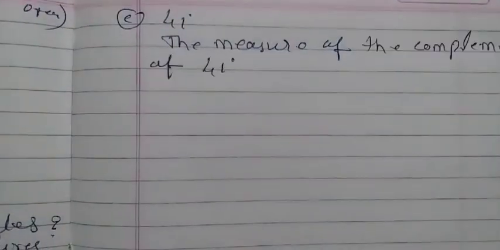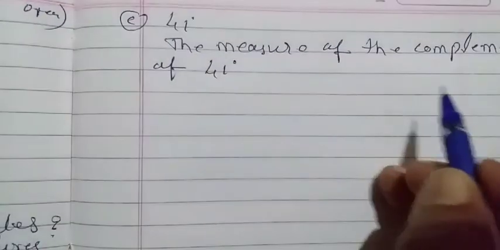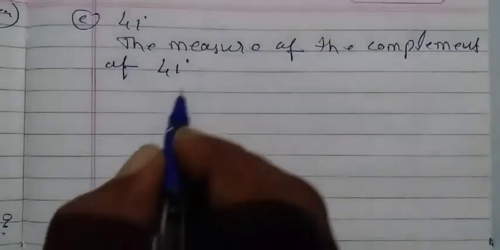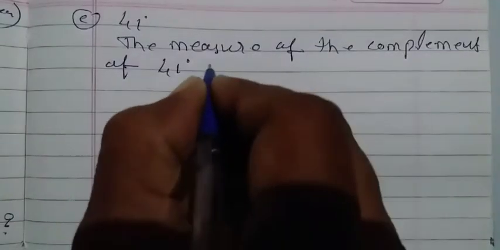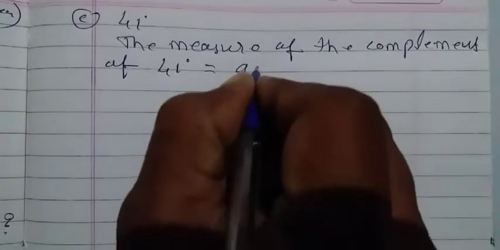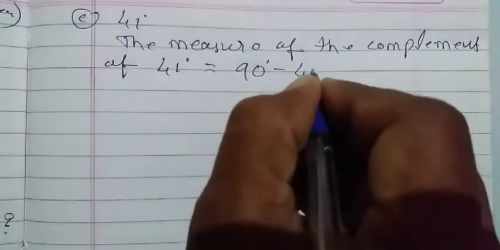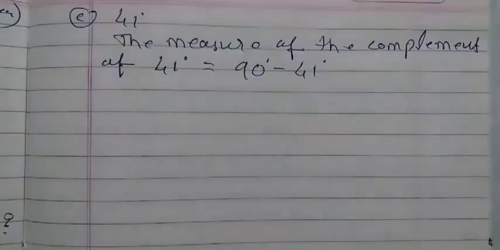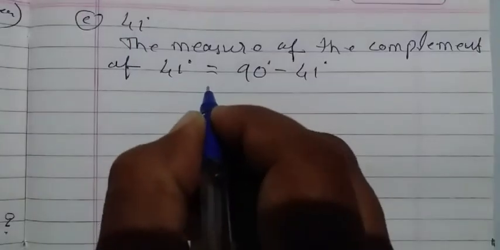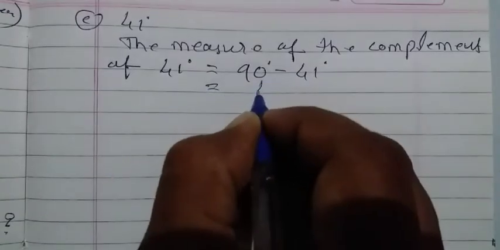Next, 41 degree. The measure of complement of the 41 degree is equals to 90 degree minus 41 degree, that is equals to 49 degree.